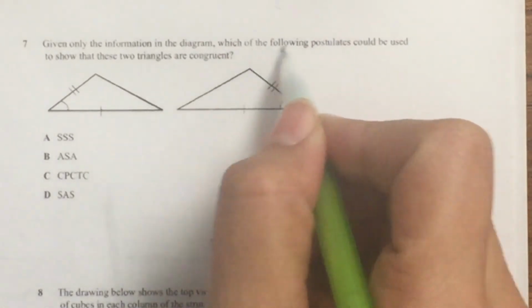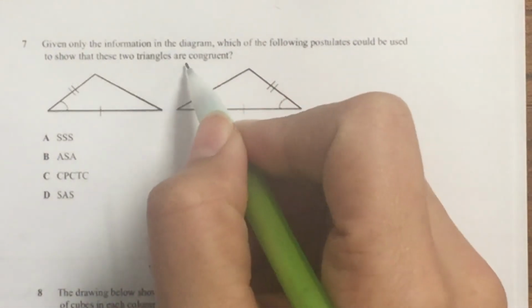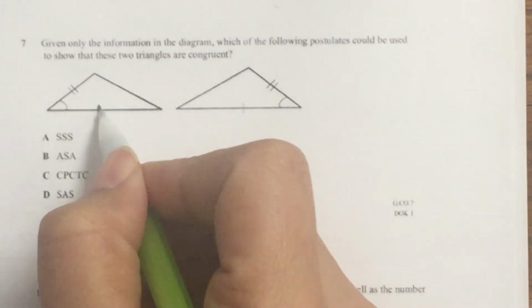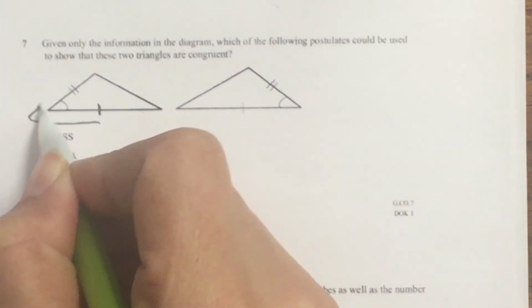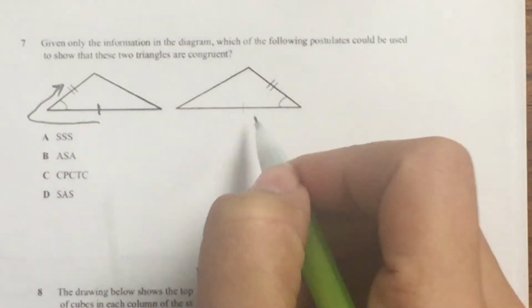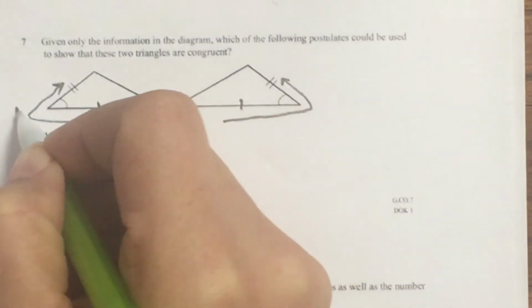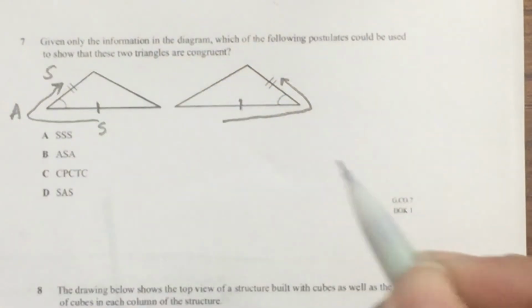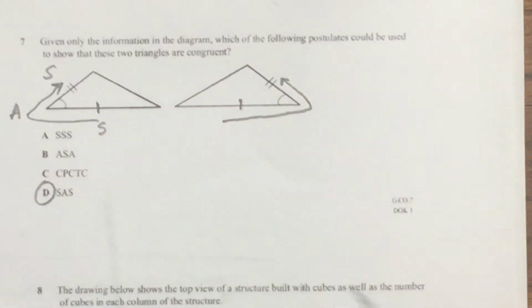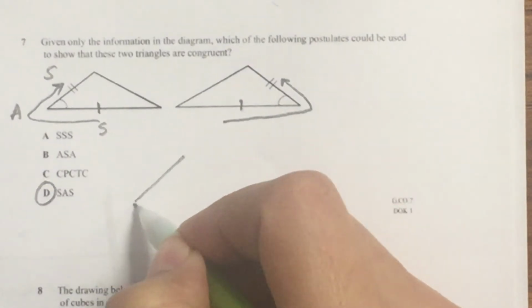Given the information, which of the following postulates could be used to show that these two triangles are congruent? Okay, so remember it has to go in order. So 1 tick, angle, 2 ticks. I have to do the same thing. 1 tick, angle, 2 ticks, right? So I go side, angle, side. Side, angle, side.